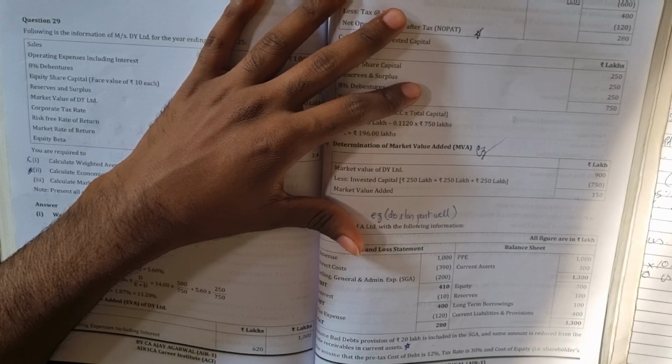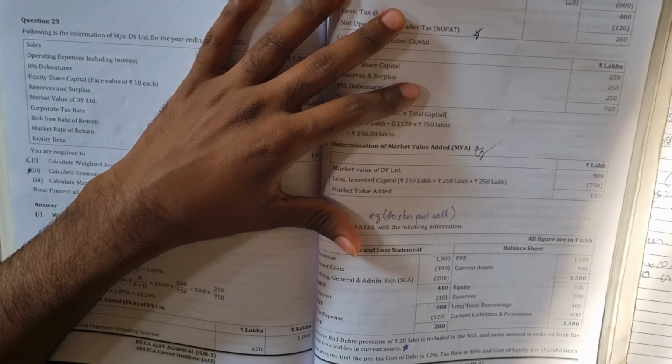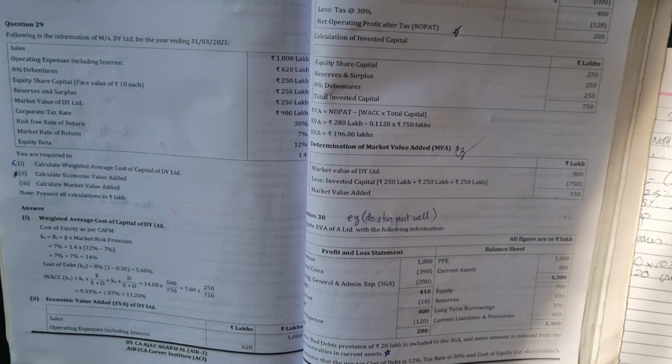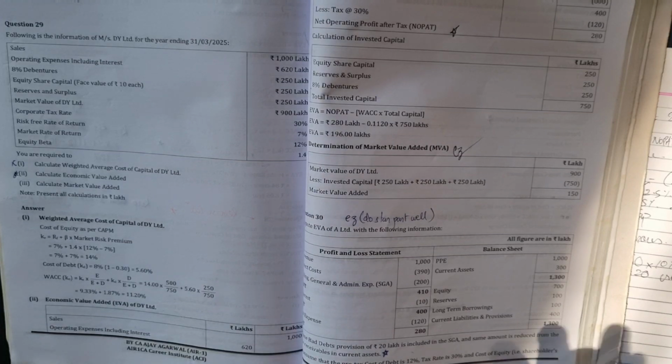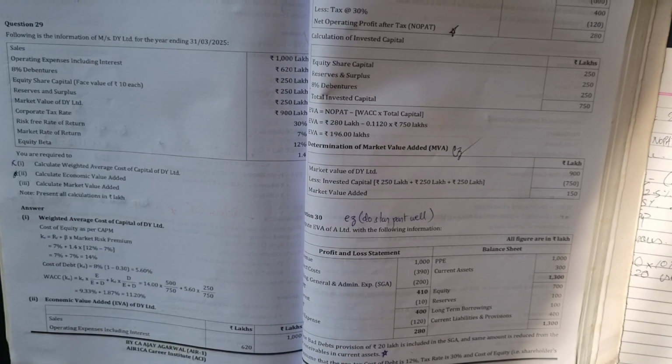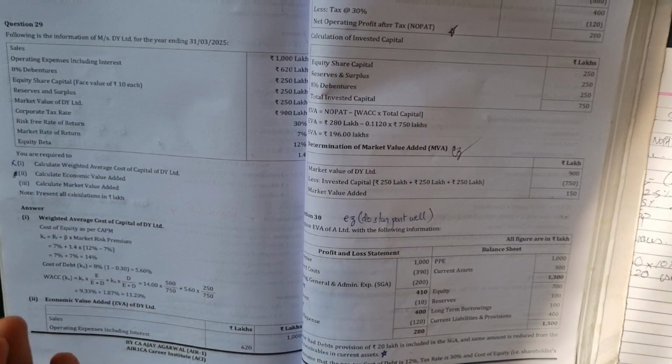Assume bad debt provision of 20 lakhs. Okay, so bad debt provision, if you remember very nicely, in a question we had non-cash expenses, we added back, right? So this provision for bad debts is a non-cash expense, we will add it back. So PAT plus this amount.